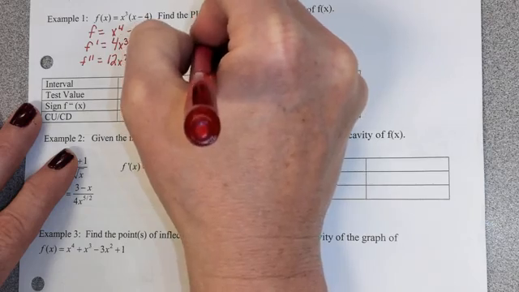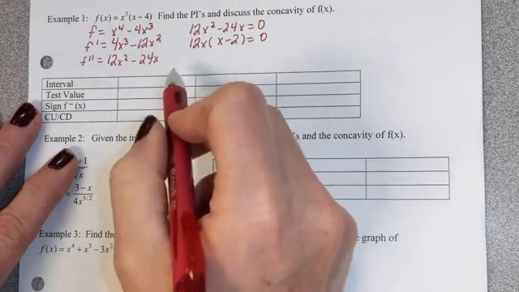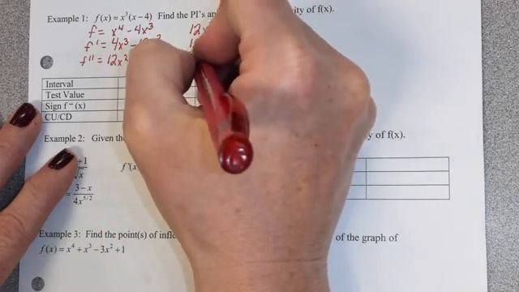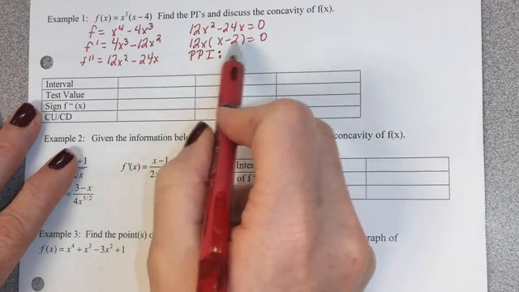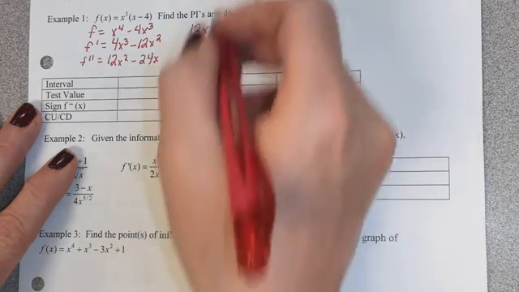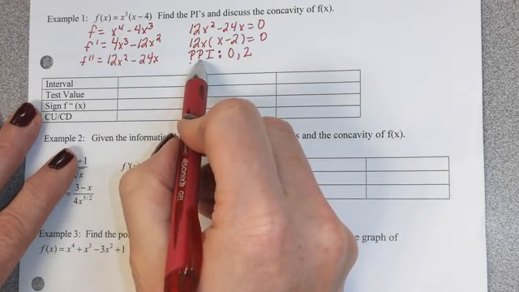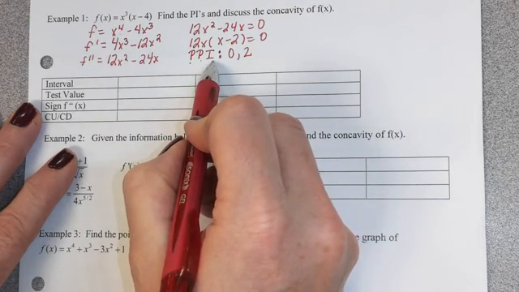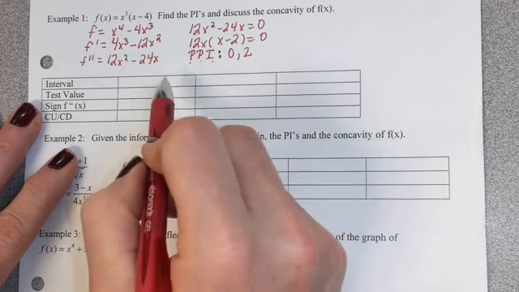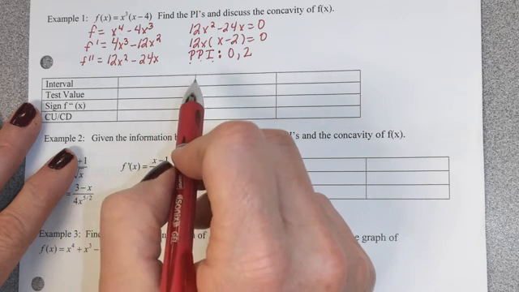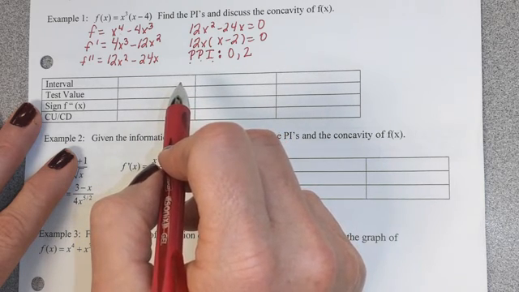I'm going to factor out a 12x, and I'm left with x minus 2. So what are my possible points of inflection? What makes this equal 0? 0 and 2. I'm calling these possible points of inflection. I don't know for sure if they are. It's just like when we did the first derivative test. The critical numbers were possible maxes or mins. We didn't know for sure if they were until we did the first derivative test.